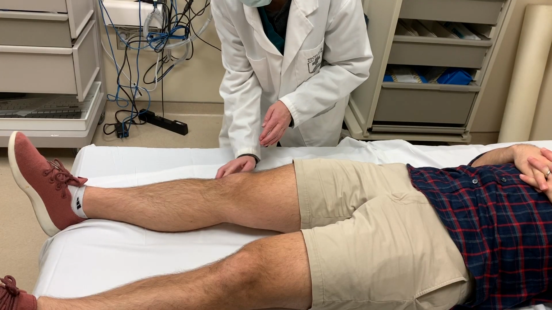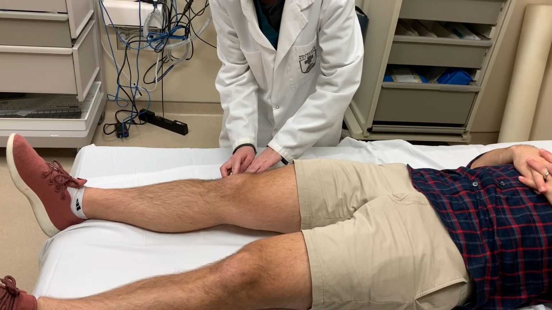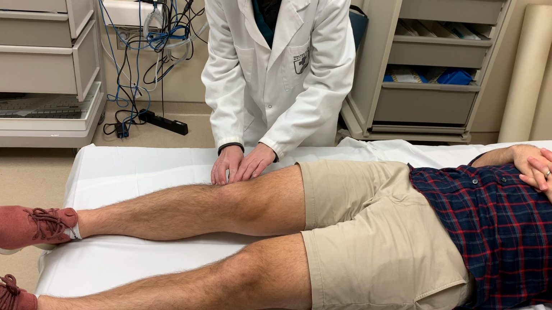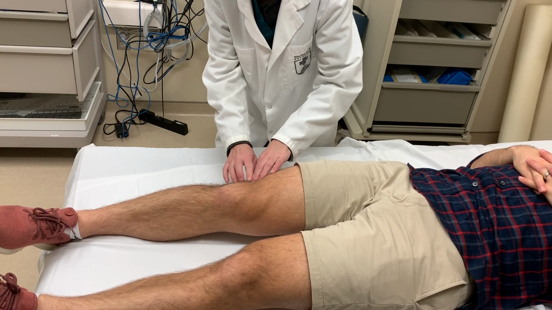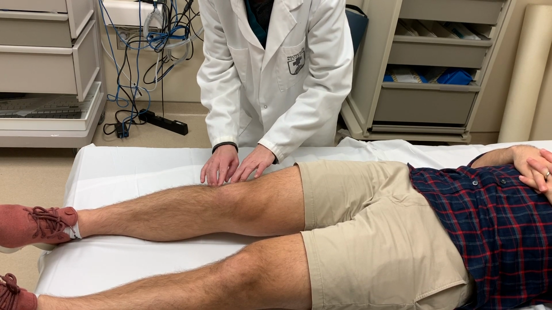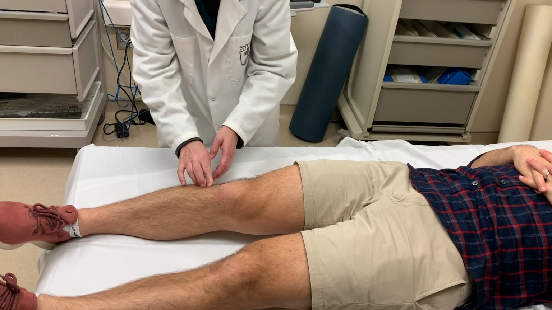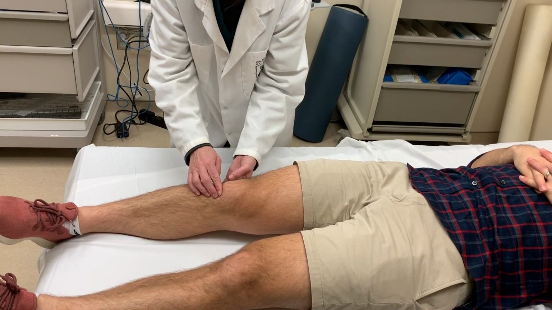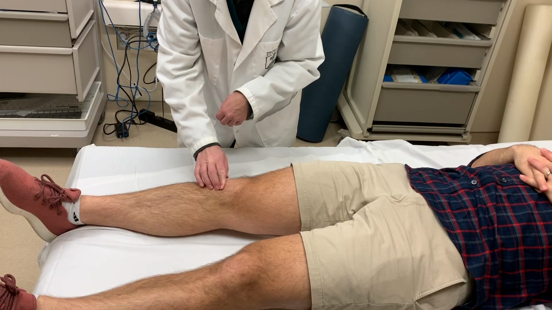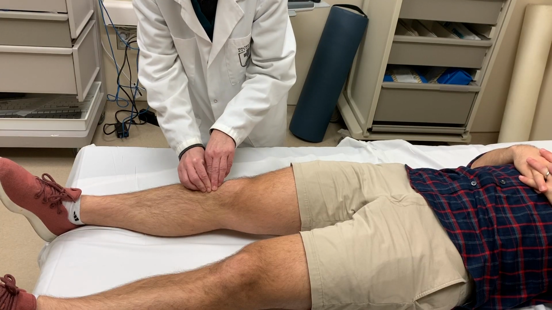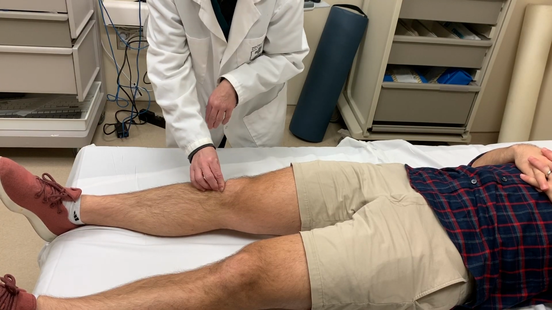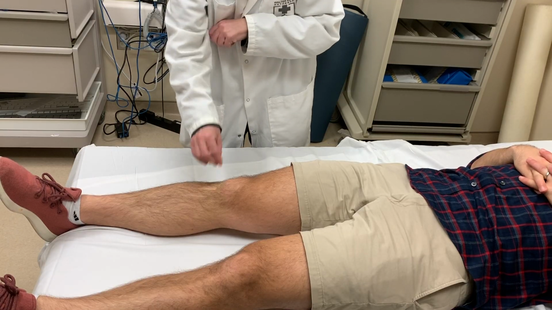Then palpating over to the lateral knee, in which you have the LCL in this area. And just to note, your ACL is in the anterior area of your knee, although it is hard to palpate in this position.